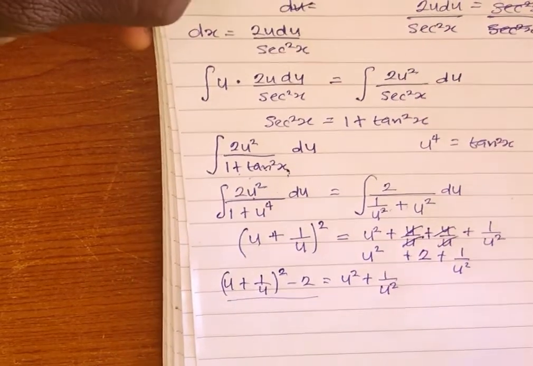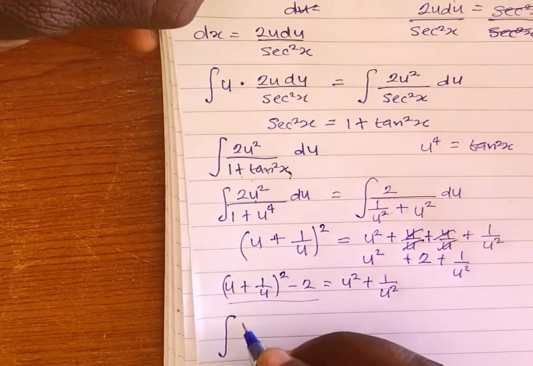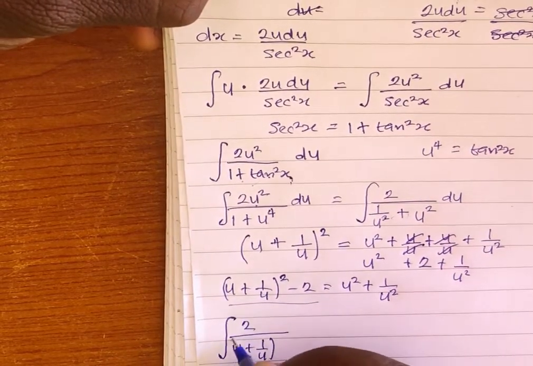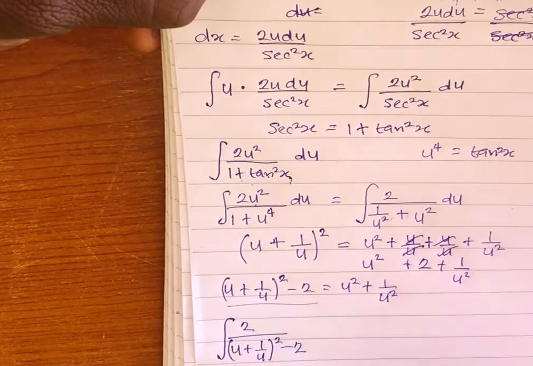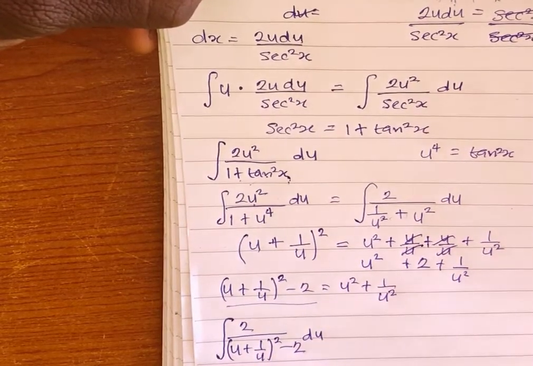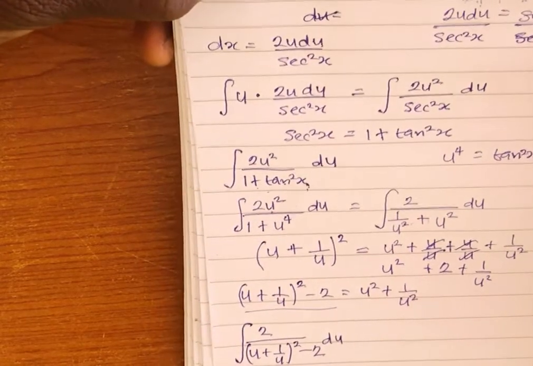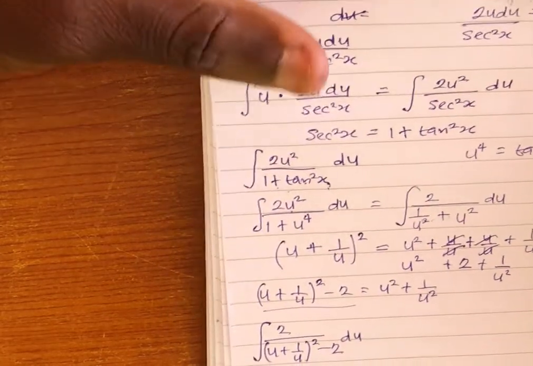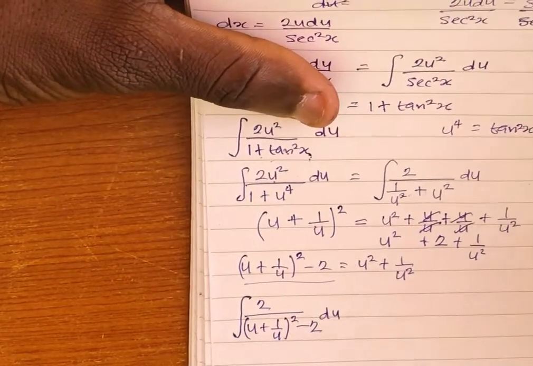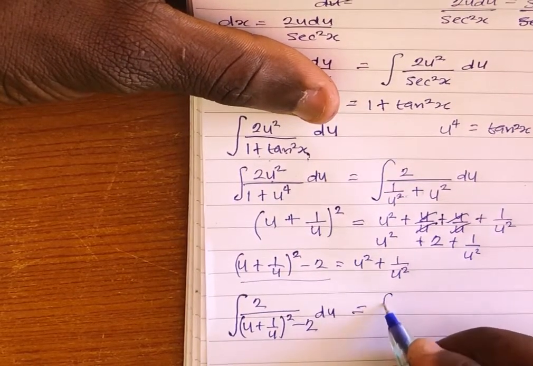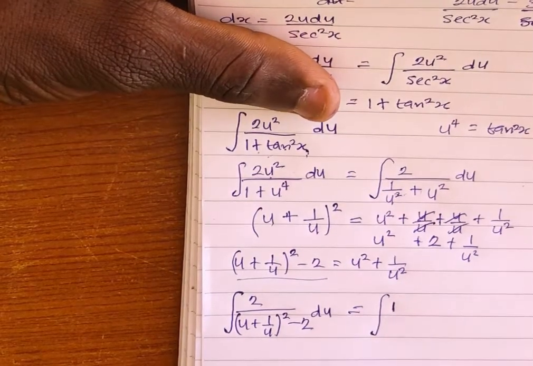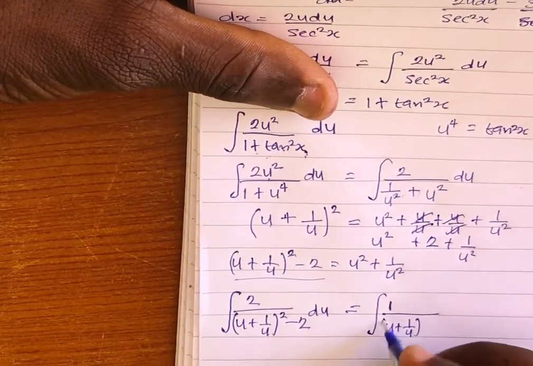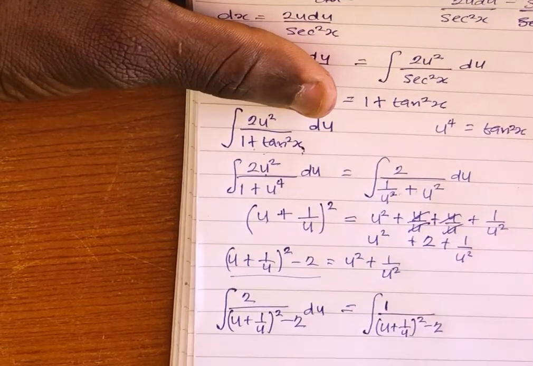So let's see what we can do. We have the integral of 2 over u plus 1 over u all squared minus 2 du, right? So what else can I do here? Let me try to split it. Let's split it like this: the integral of 1 over u plus 1 over u all squared minus 2, right?